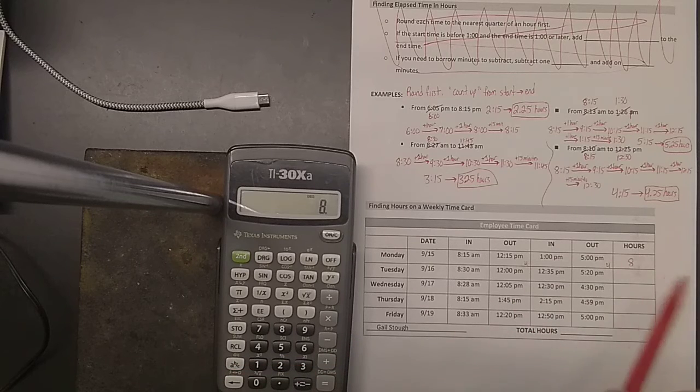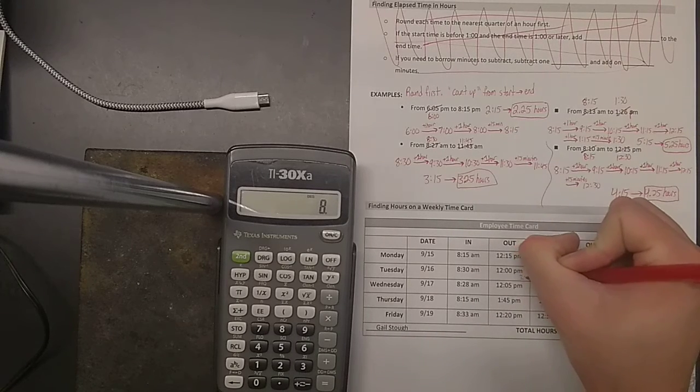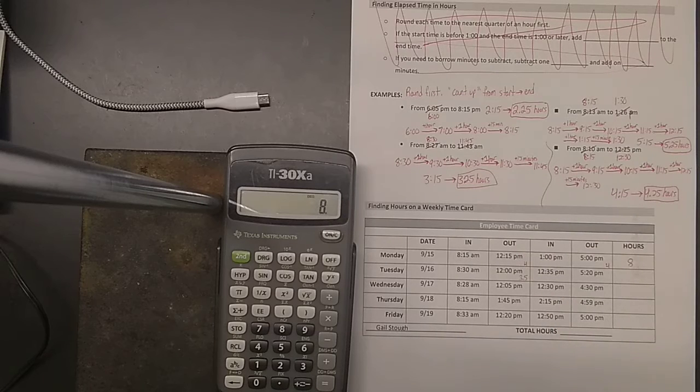11:30 plus 15 minutes would be 11:45, plus another 15 minutes would be 12 o'clock. So I added 2 15-minute segments. That would really be 30 minutes. So 3 total hours and 30 minutes, or in other words, 3.5 hours, since 30 minutes is half of an hour, and half is represented by 0.5.